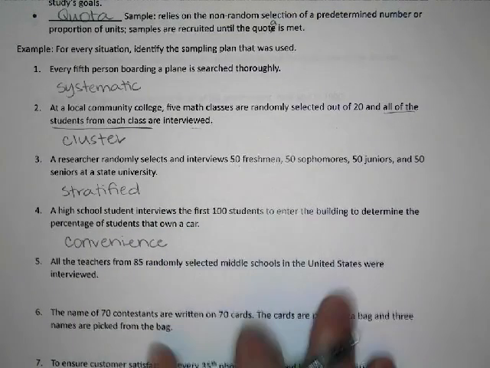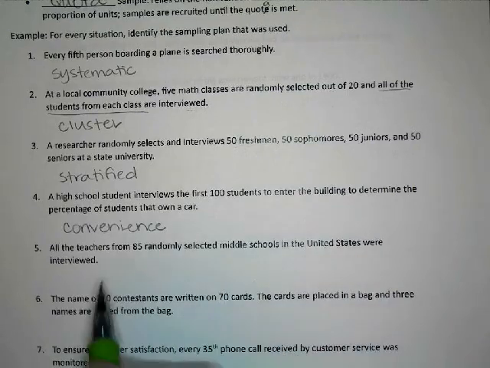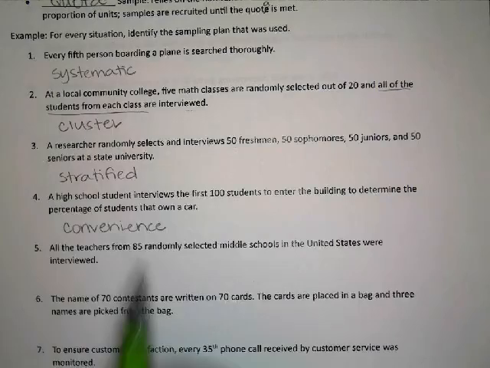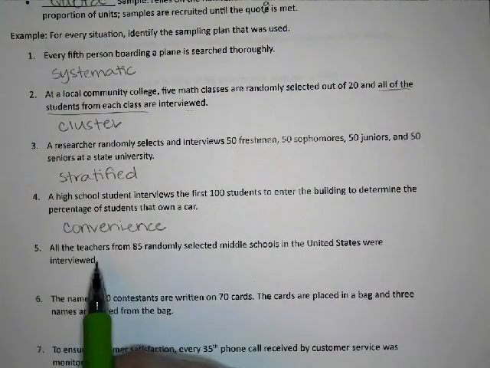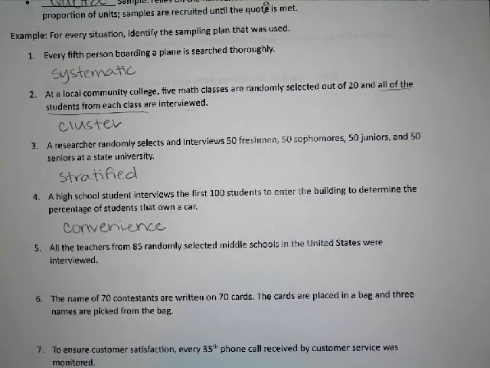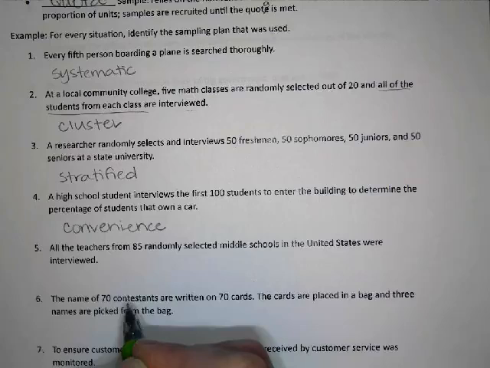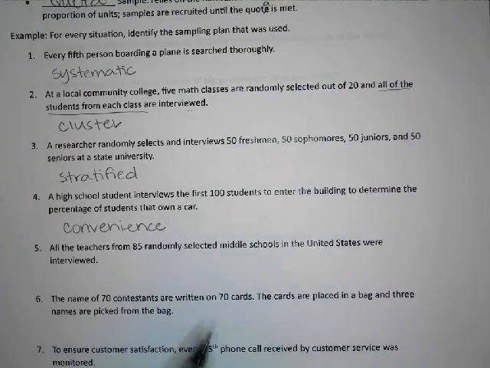The next one. All the teachers from 85 randomly selected middle schools in the United States were interviewed. So here we can imagine that the population would be all of the middle schools in the United States. Then each middle school would be kind of like a subgroup of that. And 85 randomly selected, if you interview all of the teachers at those 85 schools, then every single person in the subgroup was interviewed. And so this would be a cluster.